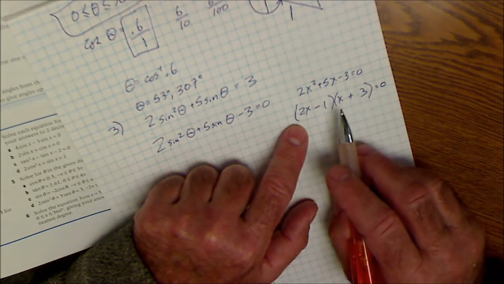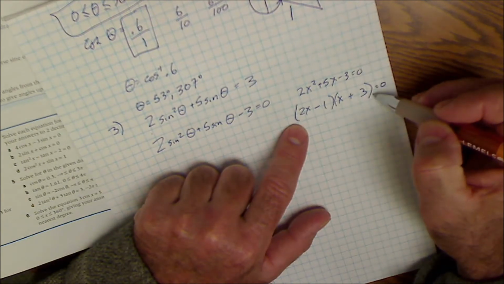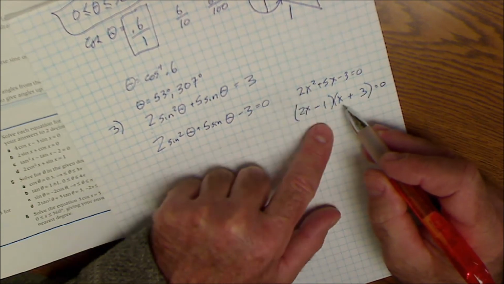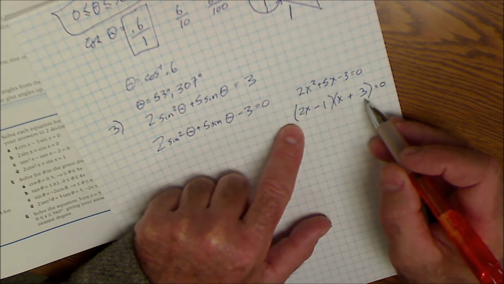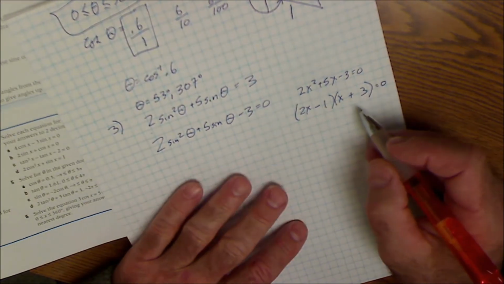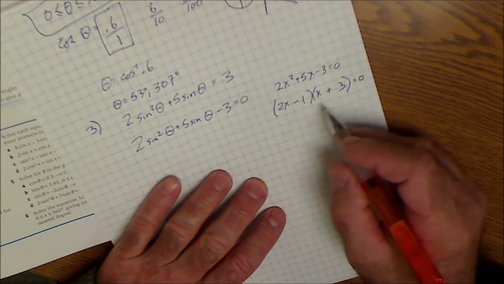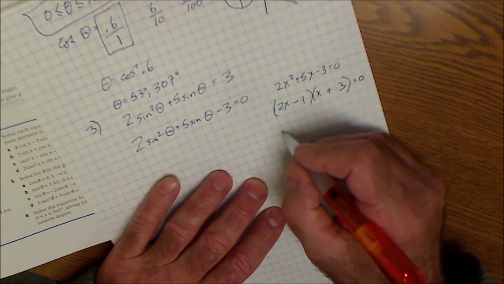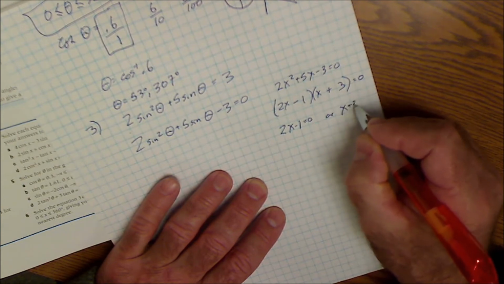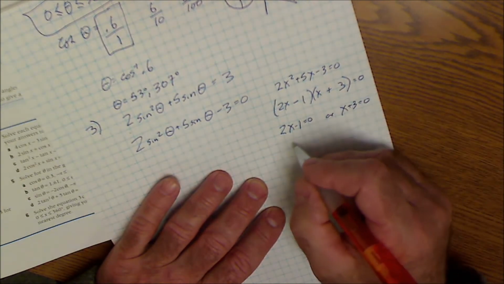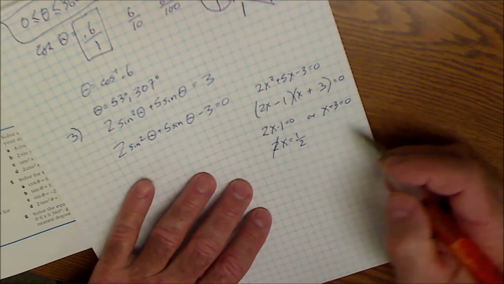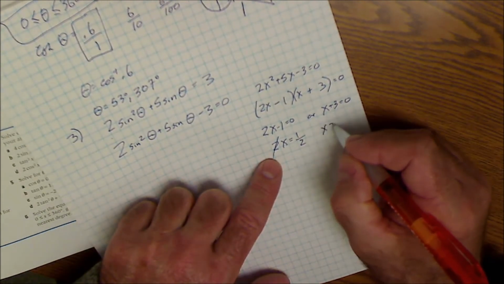Let me double check that. The reverse of factoring is foiling it out. First, 2x squared minus 1x plus 6x gives me 5x minus 3 equals 0. Zero product property: two quantities multiplied together equals 0 means either 2x minus 1 equals 0 or x plus 3 equals 0. Add 1 to both sides, 2x is equal to 1. Divide both sides by 2. Or x is equal to negative 3.